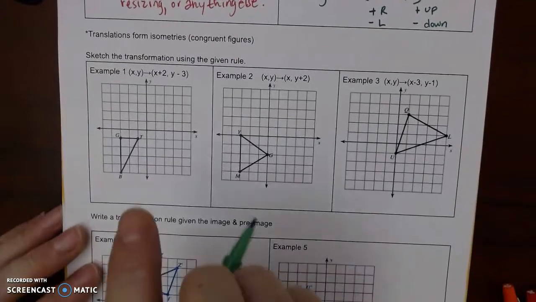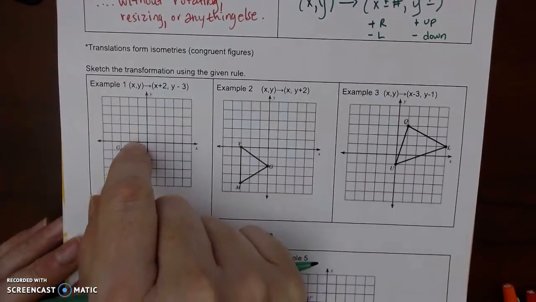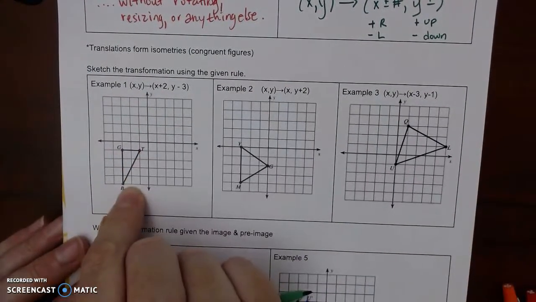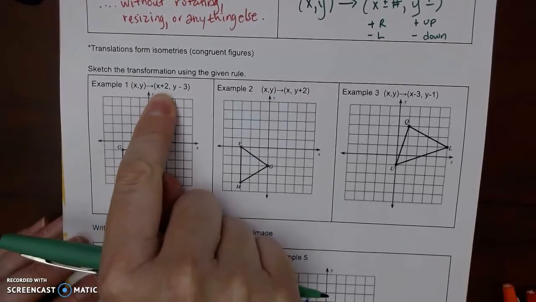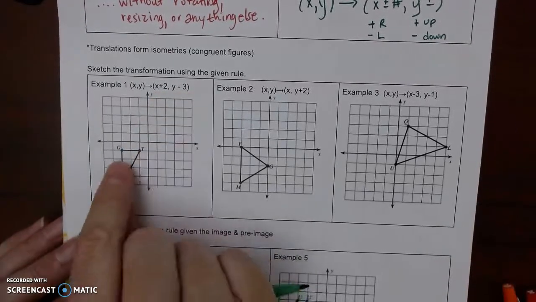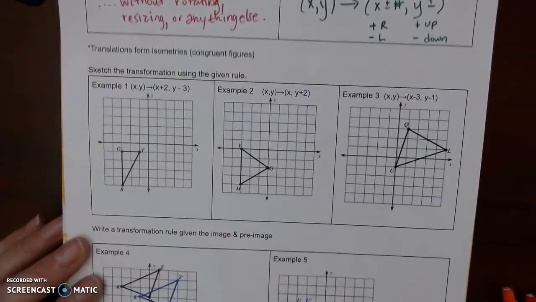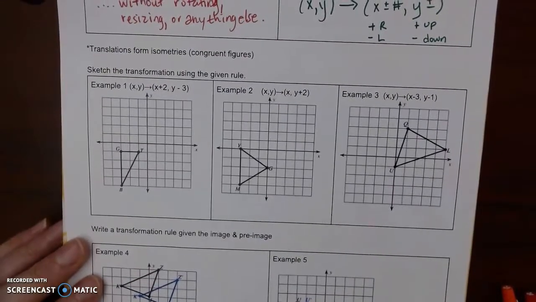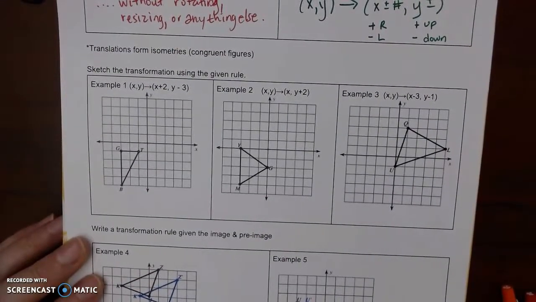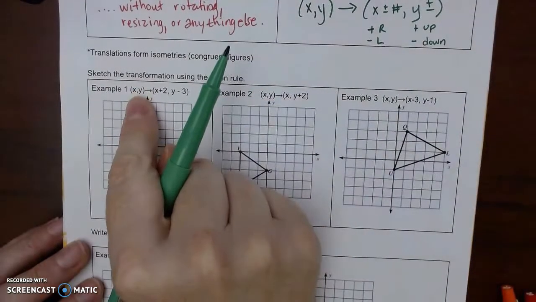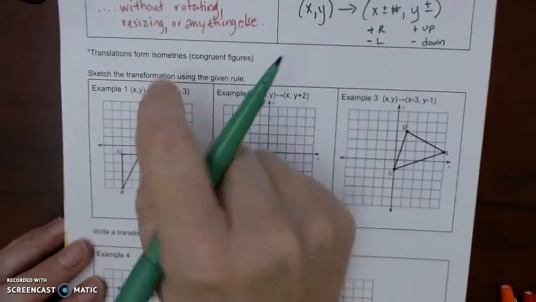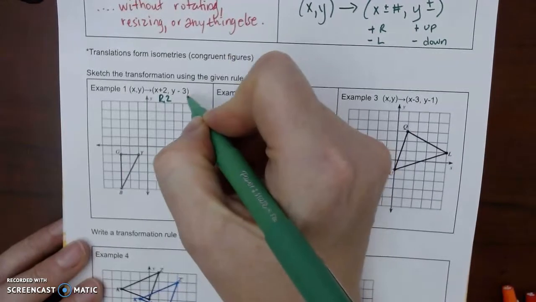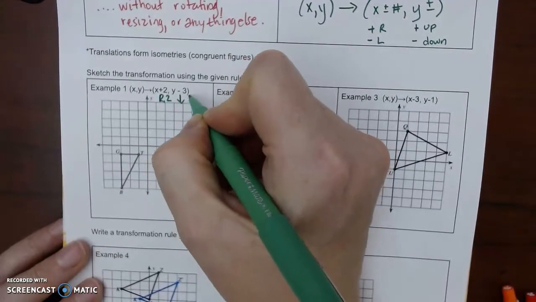Like number 1, ideally, if I could take this triangle, cut it out, and then move it 2 to the right and 3 down, and paste it on, that's essentially what we're doing, okay? There's not a lot of work to show. You can write the direction on your paper, and that'll show us that you understand the movement. Right here, that's our original. Since it's positive, we're going to go to the right 2, and we're going to go down 3 units.